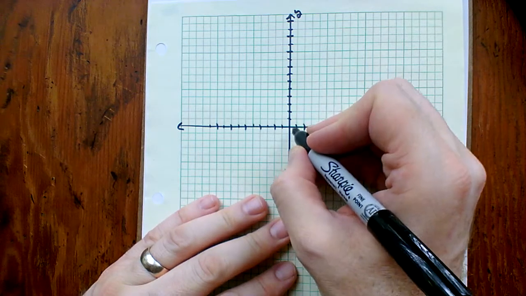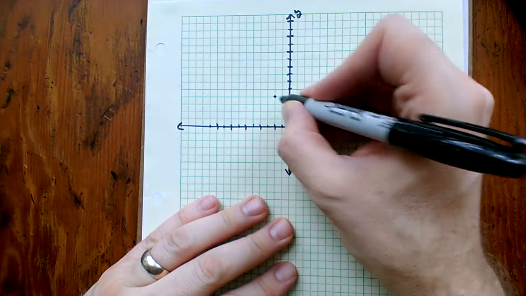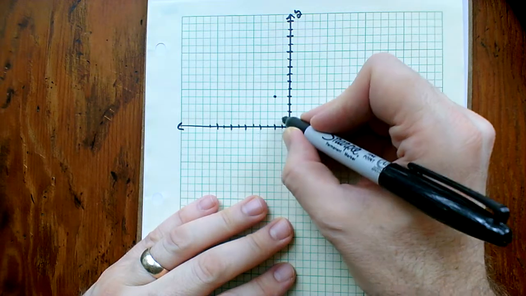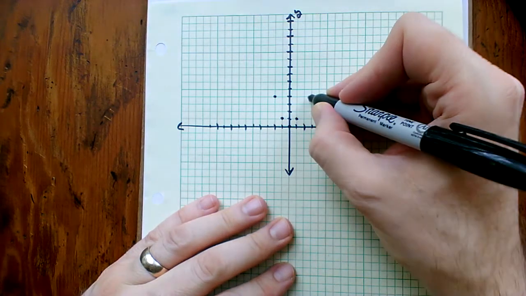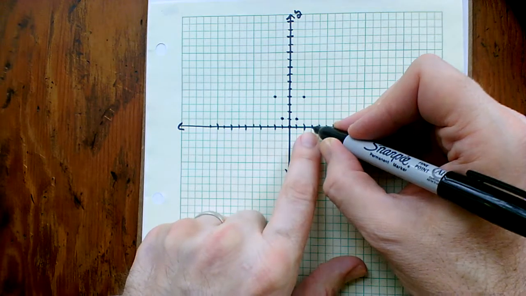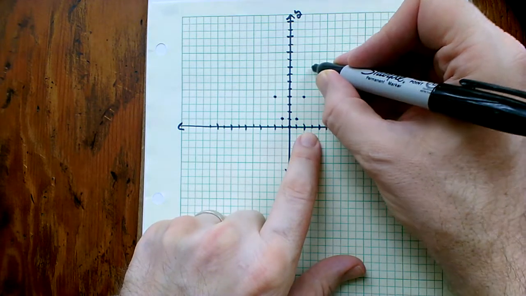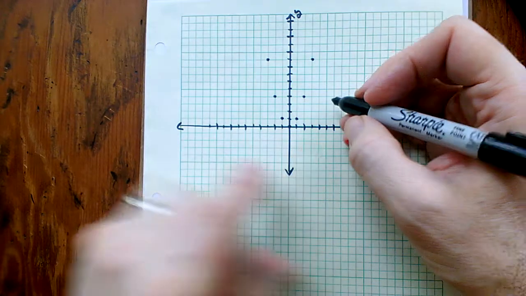So we said when x was -2, it was 4. So we'll go 1, 2, 3, 4. When it was -1, it was 1. 0 is 0. 1 is 1. 2, 3 squared is 9, so it's 5, 6, 7, 8, 9. And we'd see symmetry over on the other side.